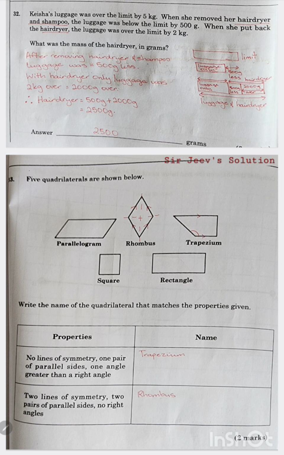Looking at the bar model there, when we add the luggage only and the 500 less than the limit, that will give us the entire limit. But now when we add the luggage and the hairdryer, the limit was exceeded by 2000 grams.